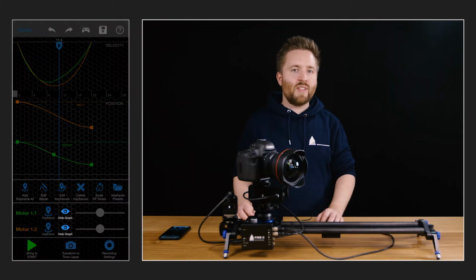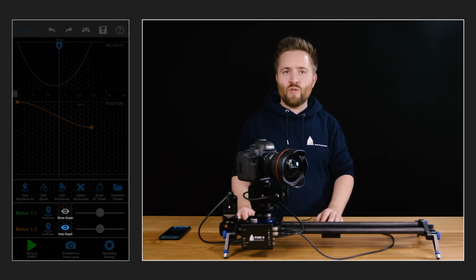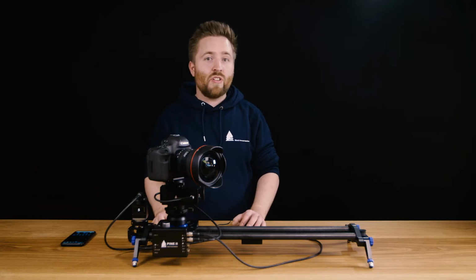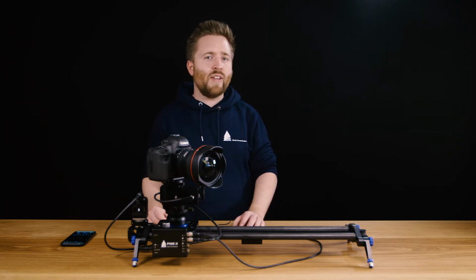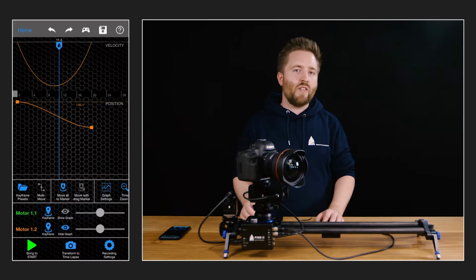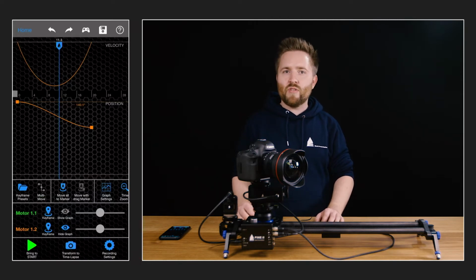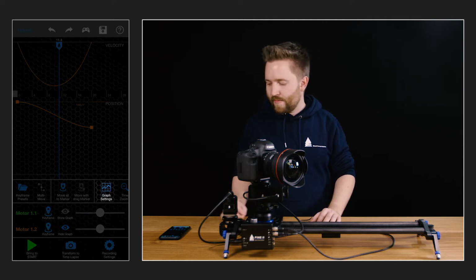The curves of individual motors can also be completely hidden. To do this, tap on the small icons next to the motor names. This is especially helpful when editing Bézier curves on smartphones with smaller displays in order to create space in the graph and to concentrate on a specific motor. The horizontal position lines or the position values of the motors can be shown or hidden via the graph settings.